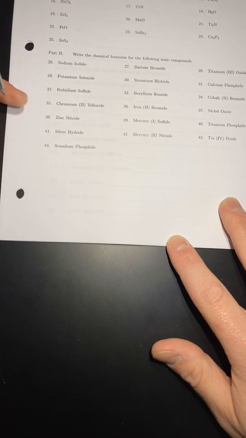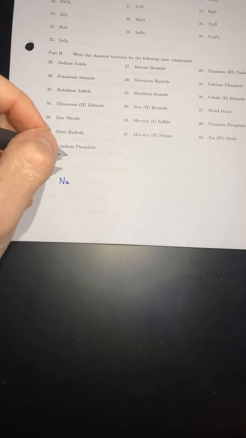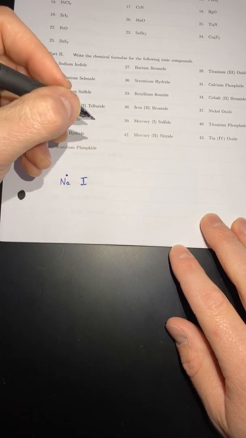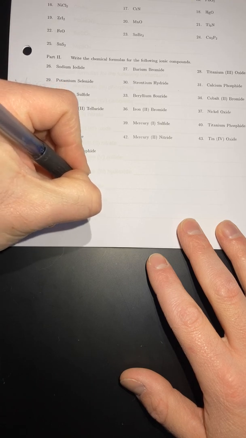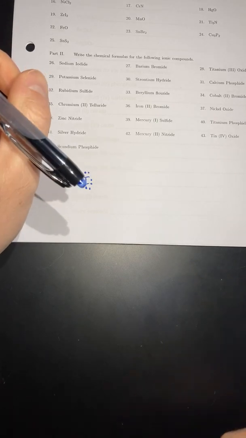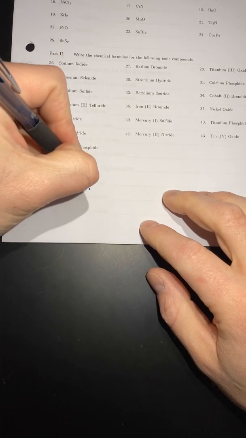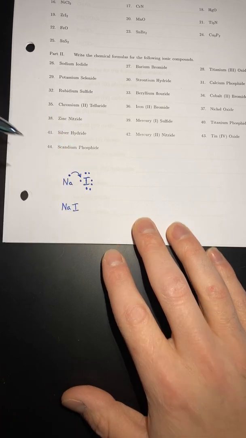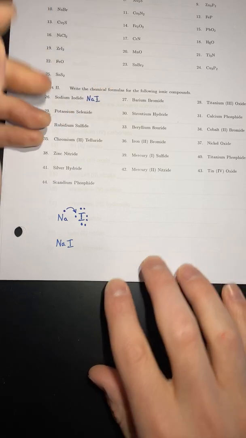So let's take sodium iodide. Now, sodium is Na. How many valence electrons does sodium have? Look at your periodic table. Sodium has 1. It's in group 1. So 1 valence electron. And iodine has how many? Well, it'd be a -1 charge, but it has 7 valence electrons. So how many does sodium want to give up? 1. How many does iodine want to gain? 1. So sodium's going to transfer this electron over to iodine. The formula is 1 sodium to every 1 iodine. So it's NaI. So up here, we'll write that in. Okay, NaI.